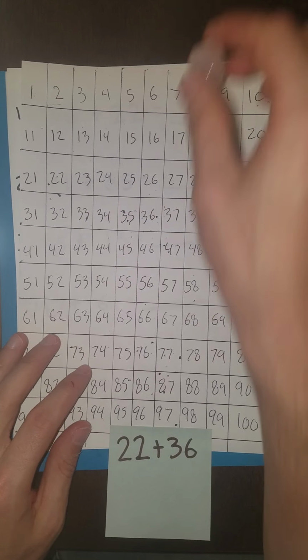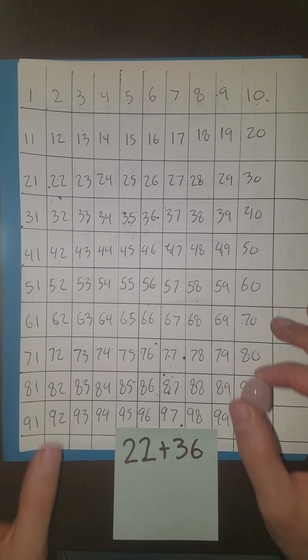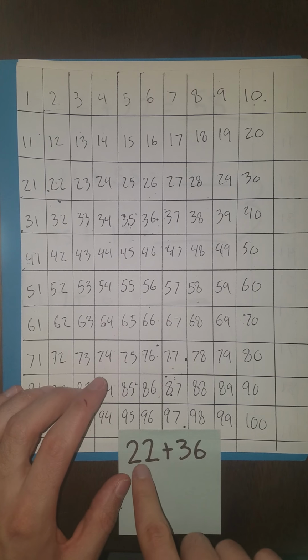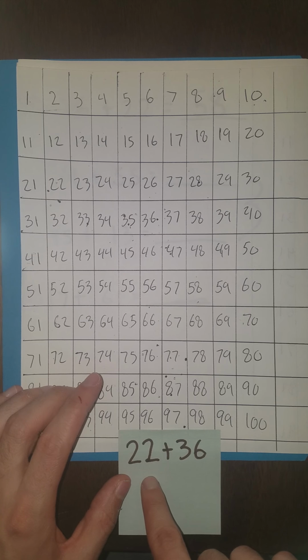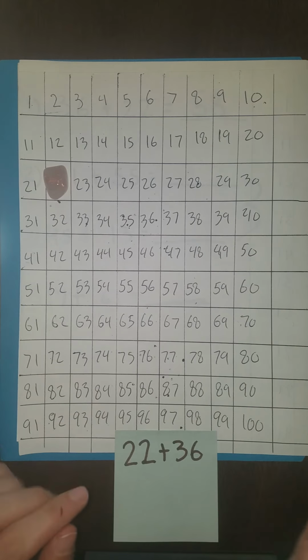So what I'm going to do is just like I would on a number line, using a number line to solve an addition or subtraction problem, I'm going to start by putting my piece on the first number I'm given, and that number is 22. So I'm going to find 22 on my grid, put my piece right on 22.